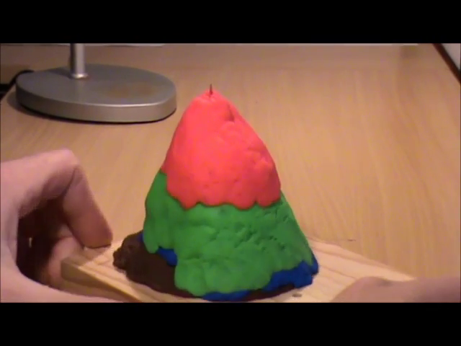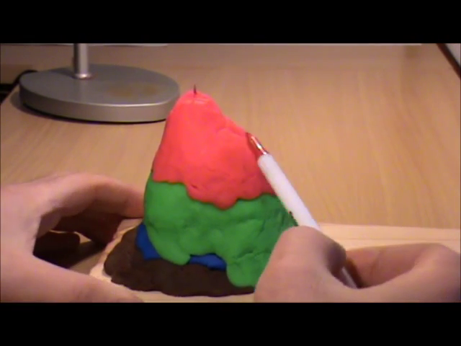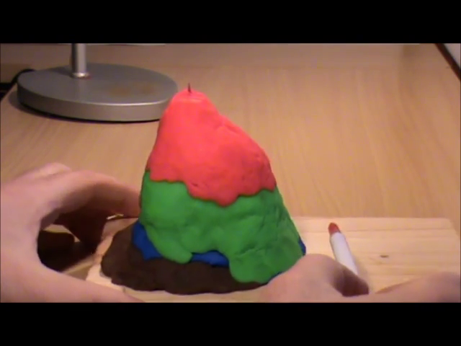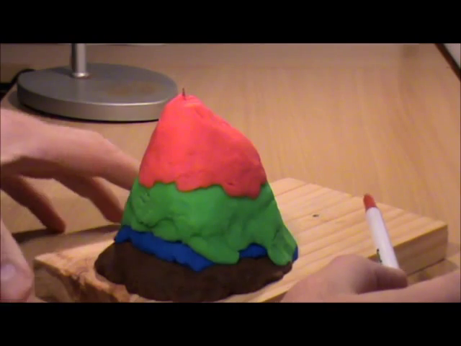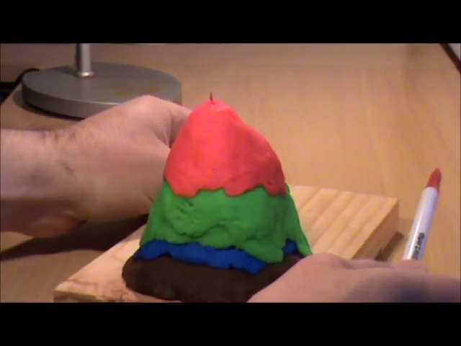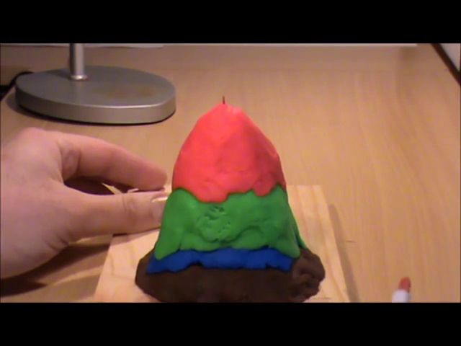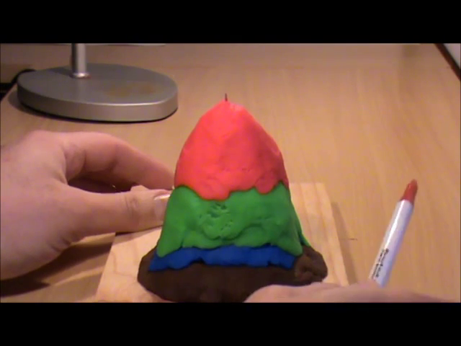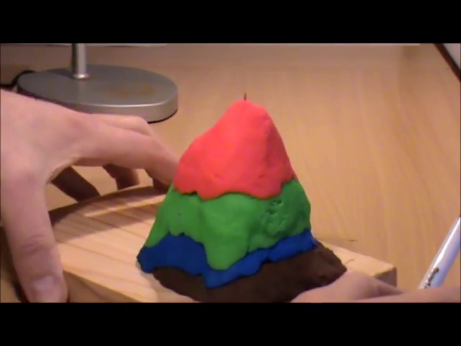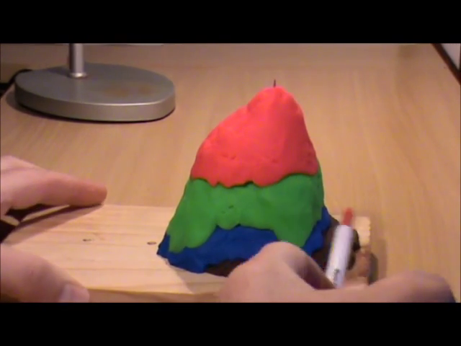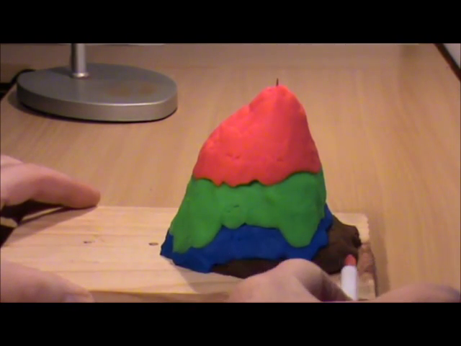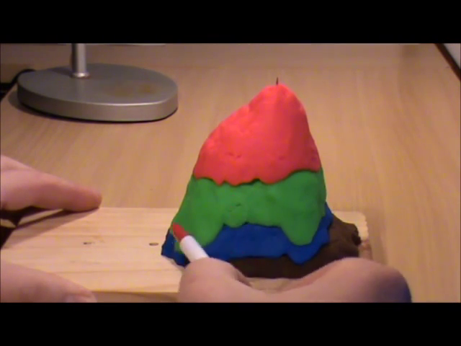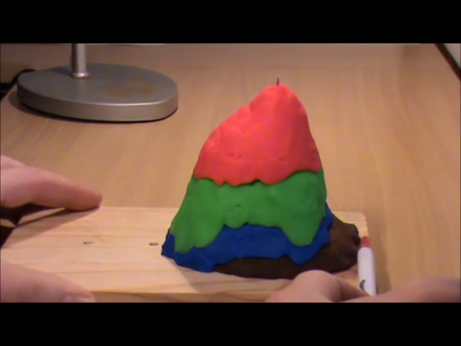If I continue to rotate it, this side of the mountain is not so steep. It's got a bit of a hump here, and then it drops off quickly. And the other side is also relatively steep until it comes to the very bottom where it flattens out. So the question is, how do we come up with a contour map with regards to this three-dimensional model, and how does the steepness of the sides affect the contour map?